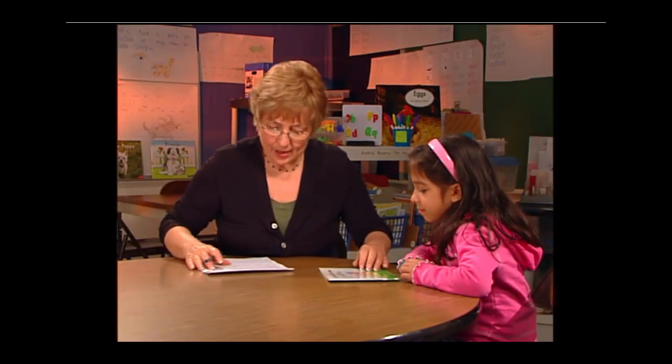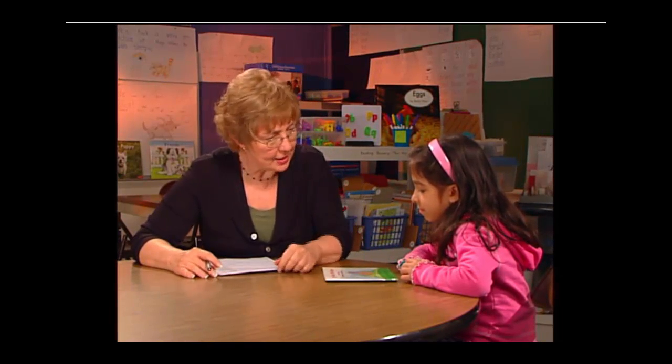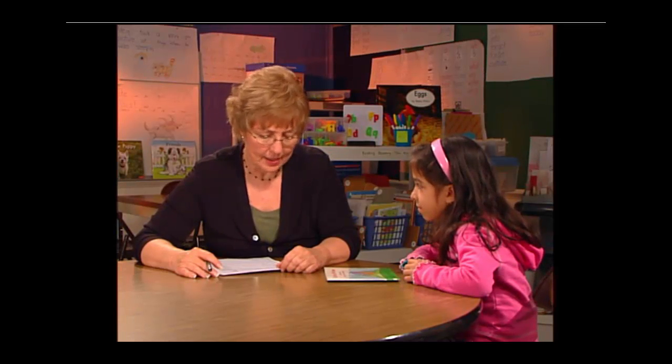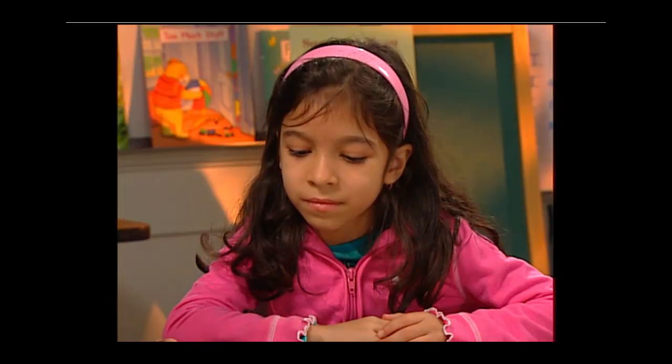The Nice Little House. In this story, each animal went into a little house and said, "What a nice little house." Read and find out what happened when all the animals went in.